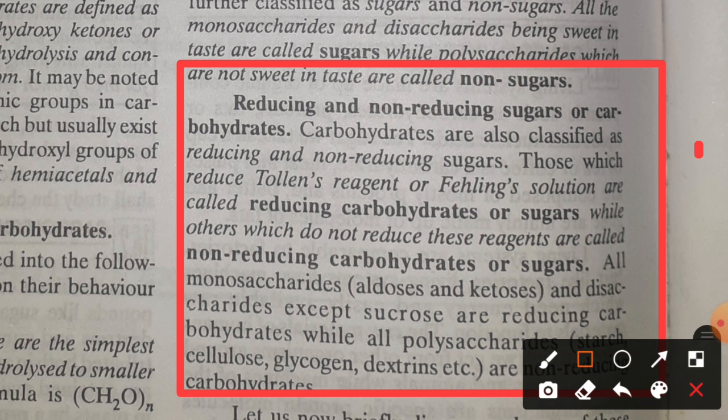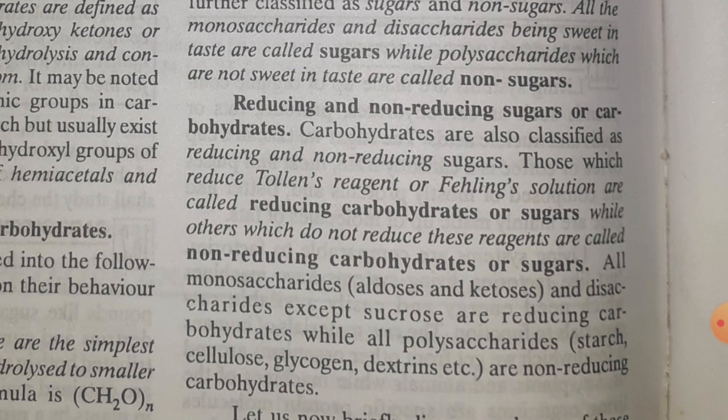All monosaccharides, that is aldoses or ketoses, and disaccharides except sucrose, are reducing sugars. So all monosaccharides and disaccharides are reducing sugars except sucrose. Sucrose is not a reducing sugar. So keep in mind that sucrose is an example of a non-reducing sugar. All polysaccharides are also non-reducing sugars.